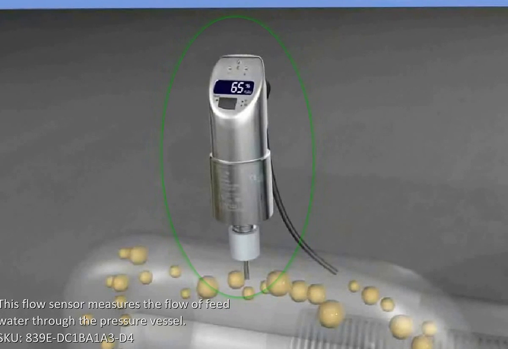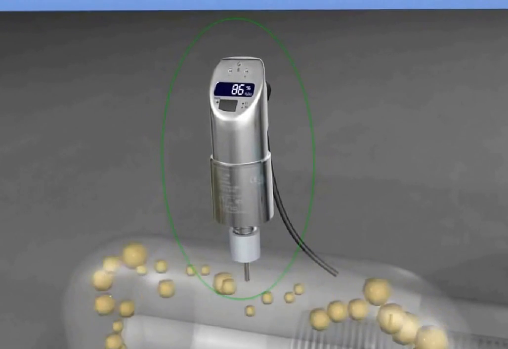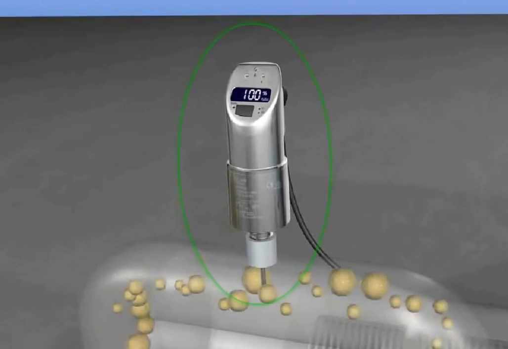As the feed water flowing into the skid increases, the display changes to indicate that increase. It indicates 100% when there is maximum flow through the pipe and can be used as a measure of the total gallons of water flowing into the skid pressure vessels.